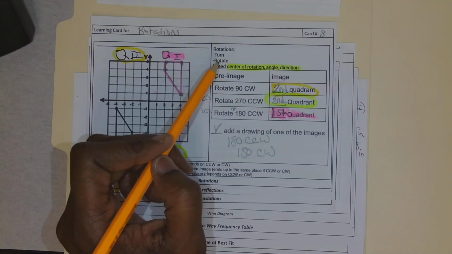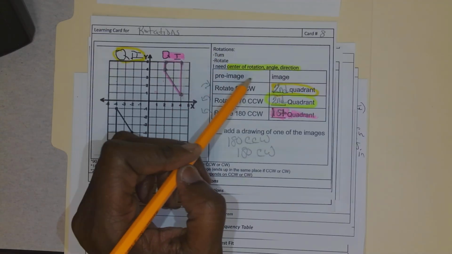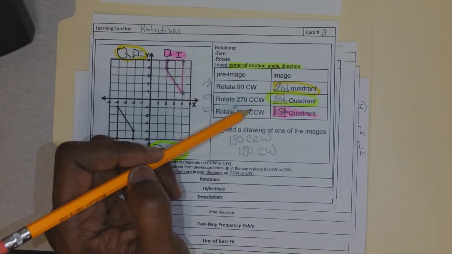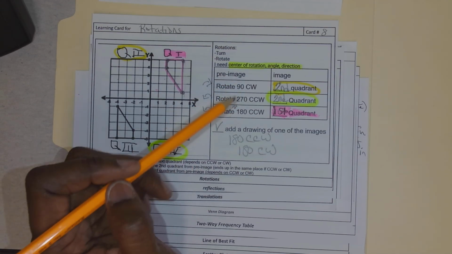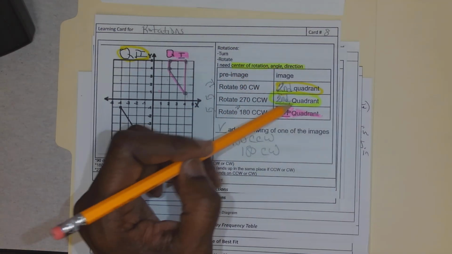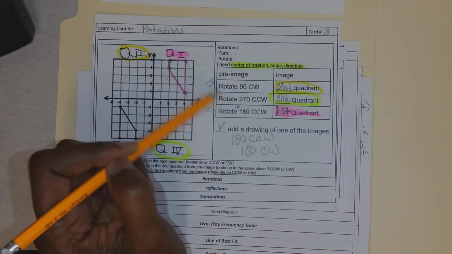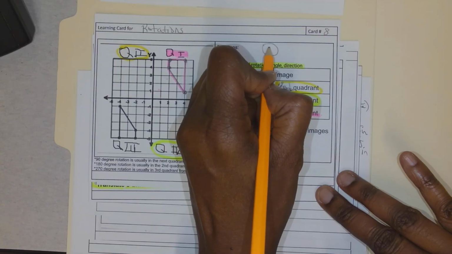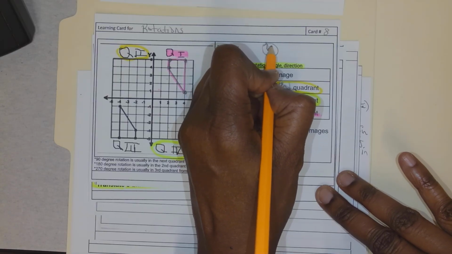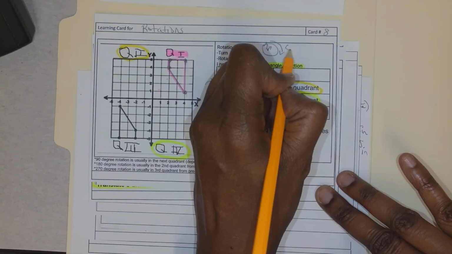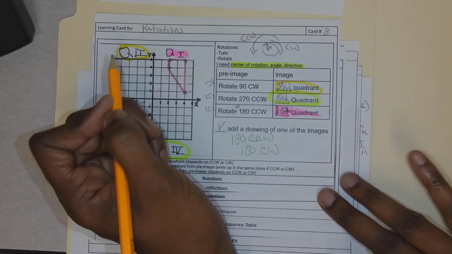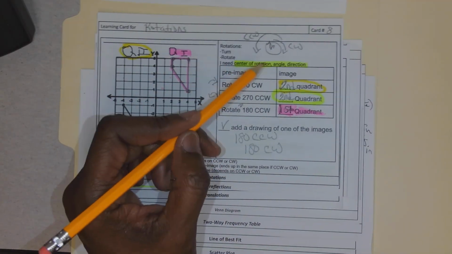With rotations, my keywords are going to be turn or rotate, and then I need a center of rotation. I need the angle and the direction. And I just want to reiterate that if they just say 90 degrees about the origin, it's going to be clockwise, because the clock normally rotates this way. Like if you have your shorthand and your longhand, the clock usually goes this way. That's clockwise. If it's going this way, that's counterclockwise. All right. And so you just need to know that.